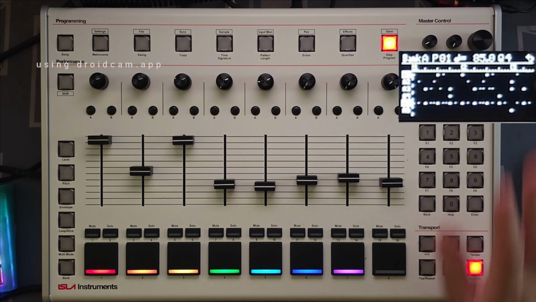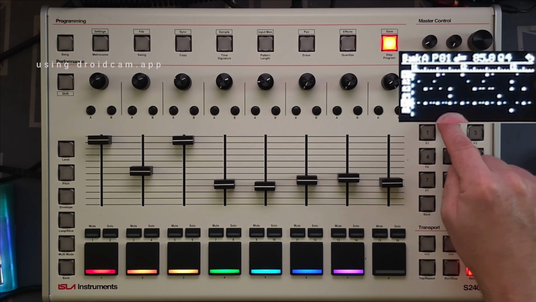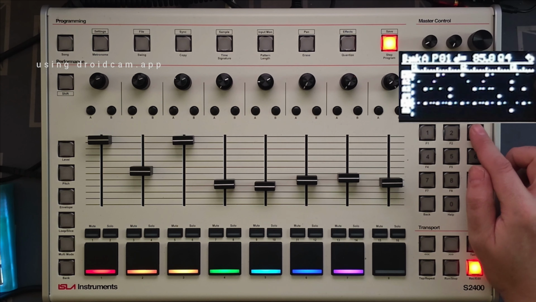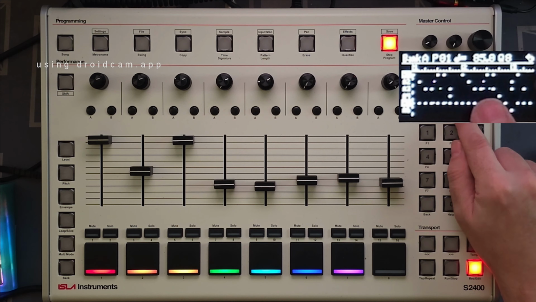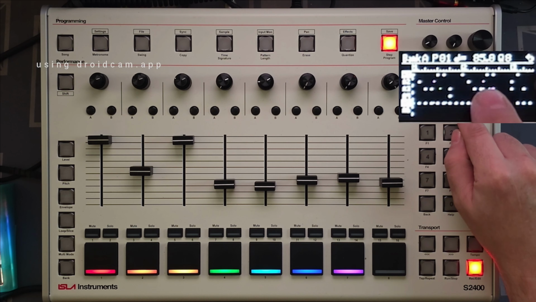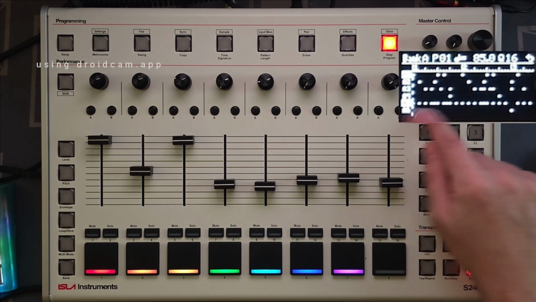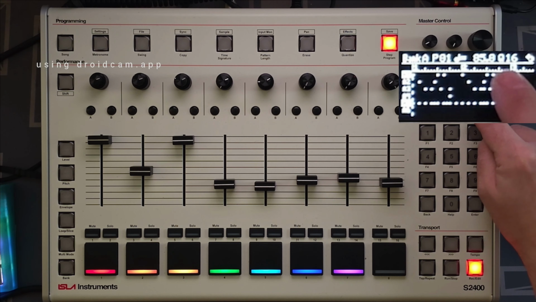As I recorded in 1/16, it's logical that some of the events are not in 1/4. If I go up in resolution, you see now almost all the events are big, except some of those in the snare. And if I go to 1/16, all of them are big because all of them are in the 1/16 grid.